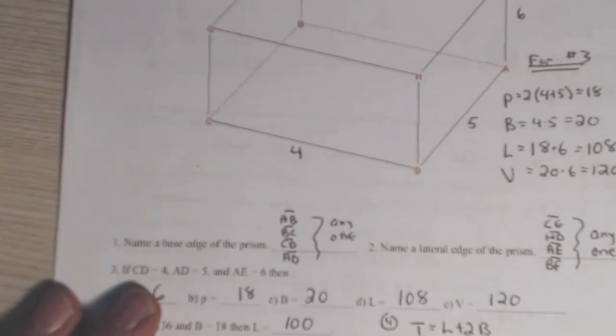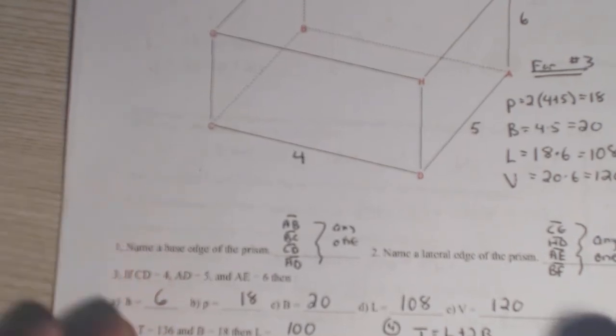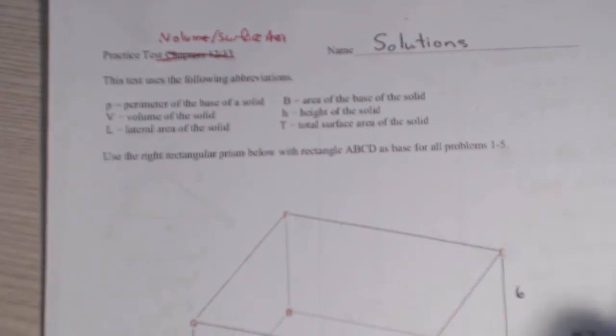Okay, I want to go over the solutions to the practice test for the surface area and volume. And you might notice that at the top here we have the abbreviations. P is the perimeter of the base of the solid, B is the area of the base of the solid, and so on. So if you forget what those things mean, take a look up here because they'll be on the real test too.